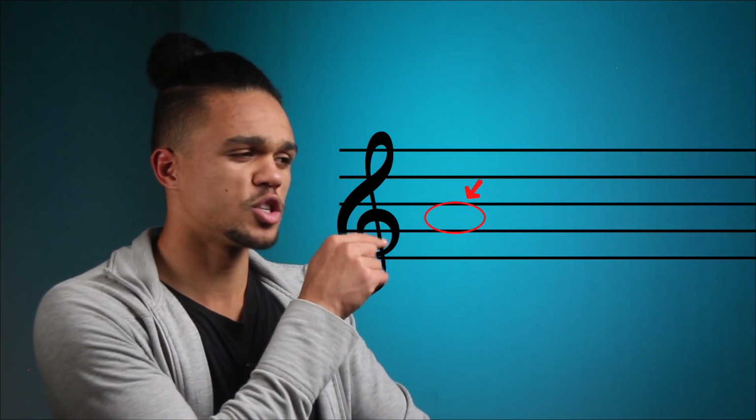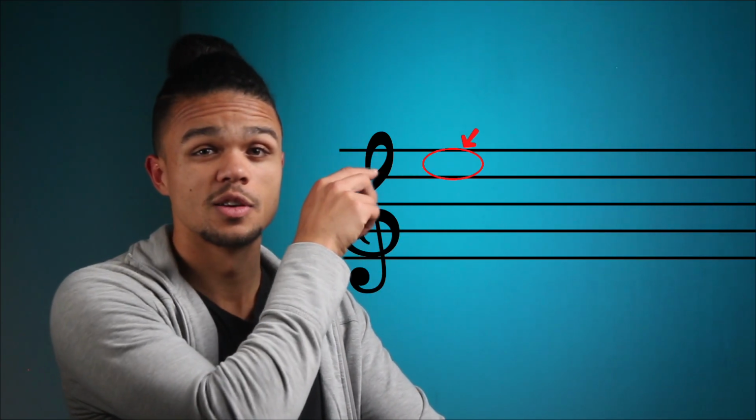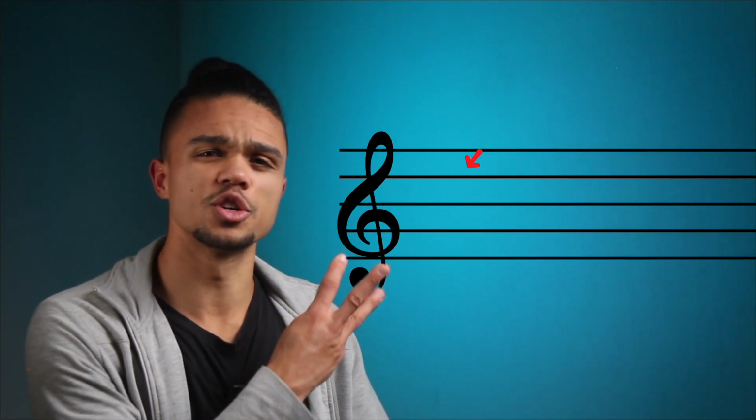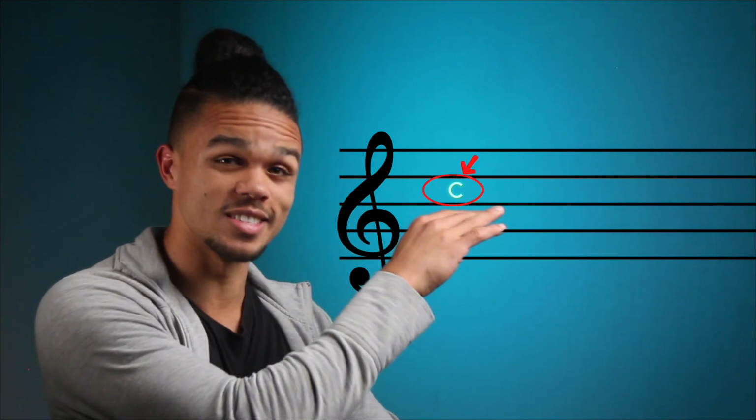Let's try some in the spaces. Remember, for the space, you want to use face. This is on space number 2. What note is that? Let's check it. F, A. It is an A note. Let's try another one. If we're on the 4th space, what note is that? Correct. That is an E note. All right, so the 4th space is an E note. What about if you're in the 3rd space? What note is that? F, A, C. That is a C note.